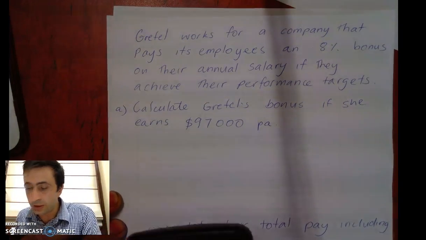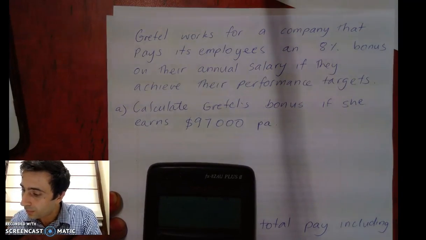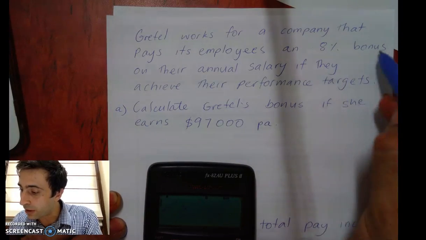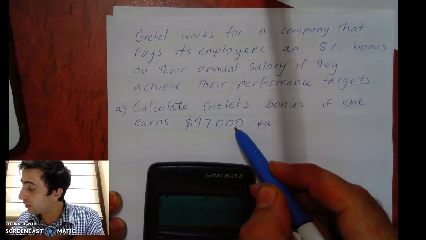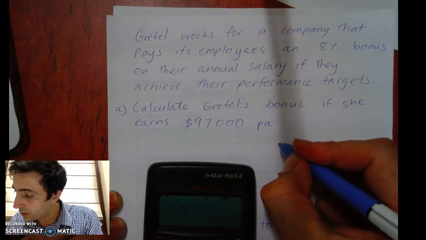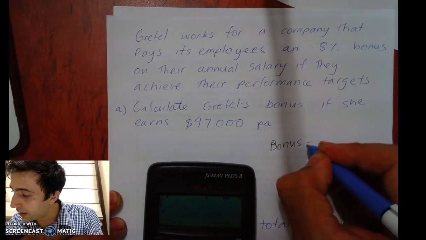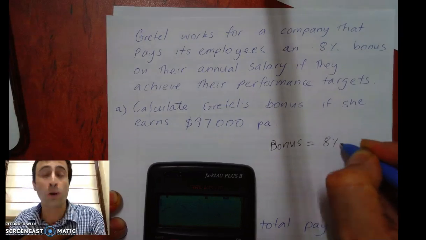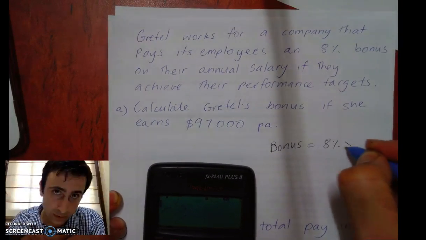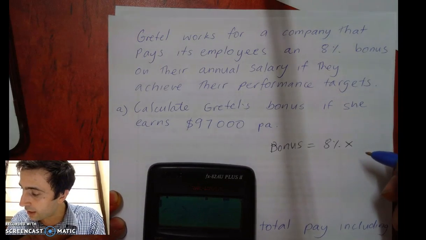This is a nice, easy question, because if she gets an 8% bonus of her annual salary of $97,000, then all we're doing is finding her bonus, which is 8% of $97,000. And what does of always mean? Of means times. Anytime you say 8% of, that's not out of, but of.